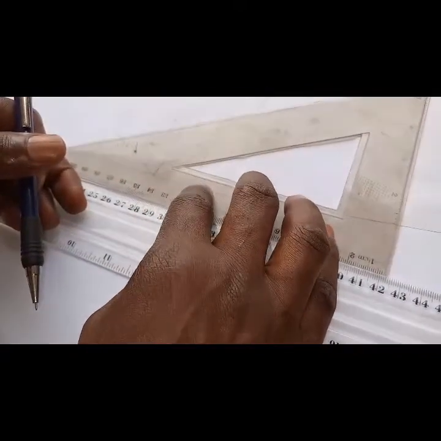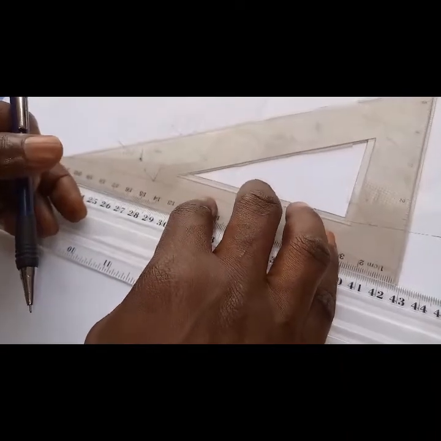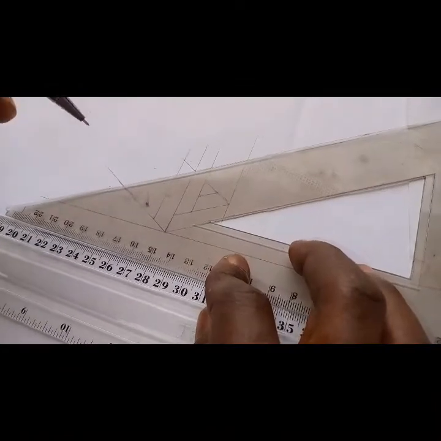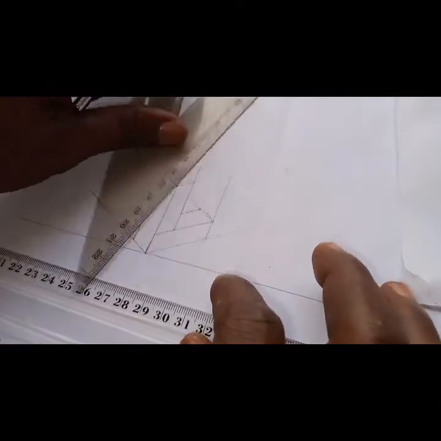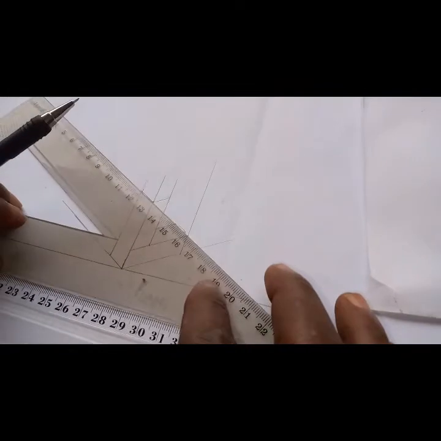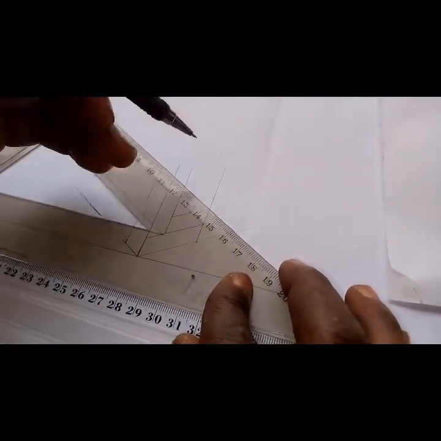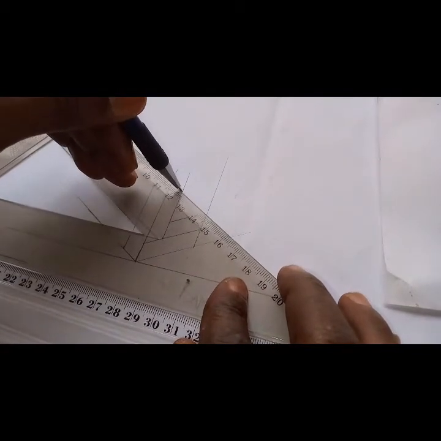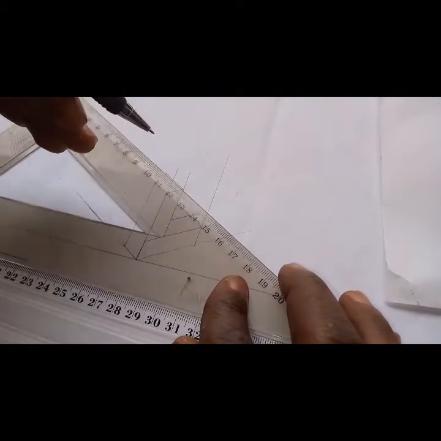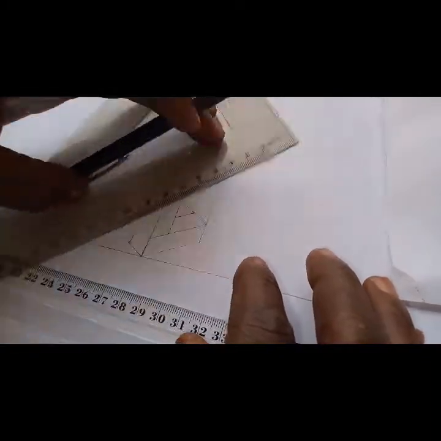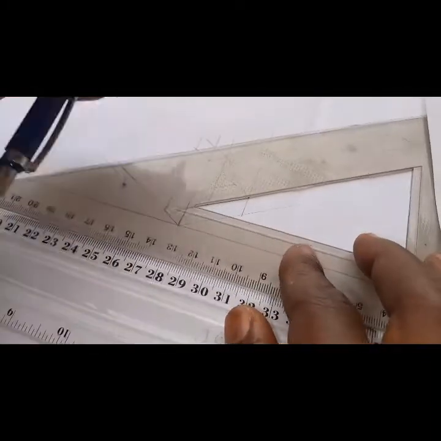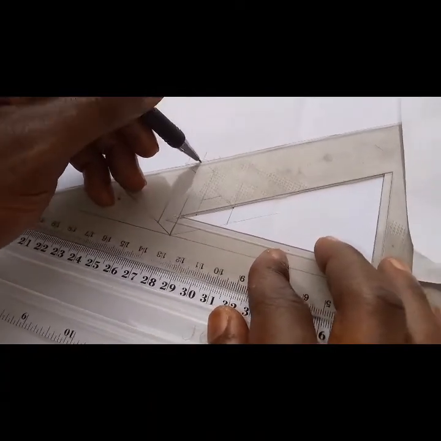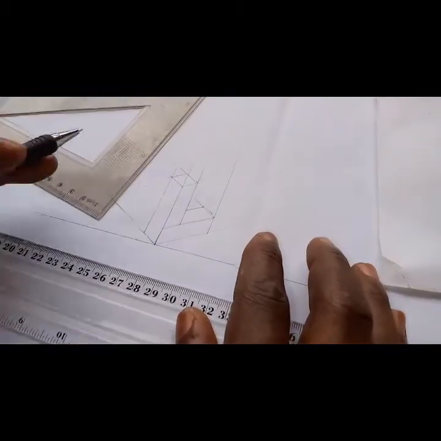I'm going to shift it up. Can you see? Then also from this side, the next thing is from here where I'm joining it here. Then another one is coming from this joint here. So, and that is it.